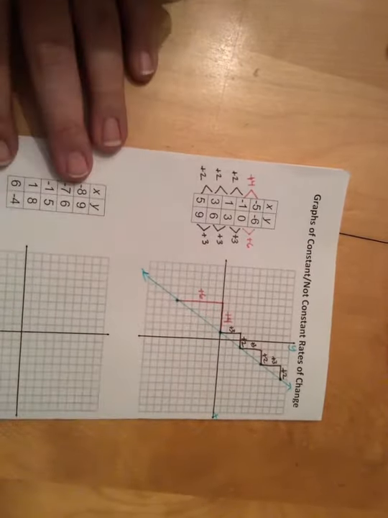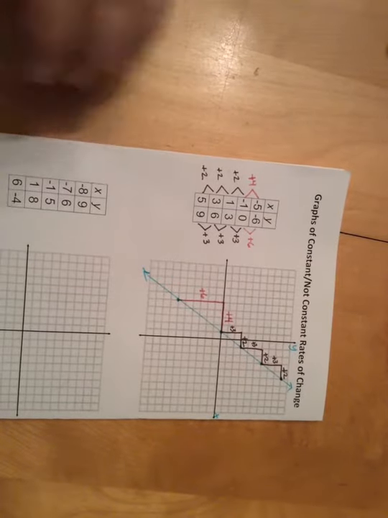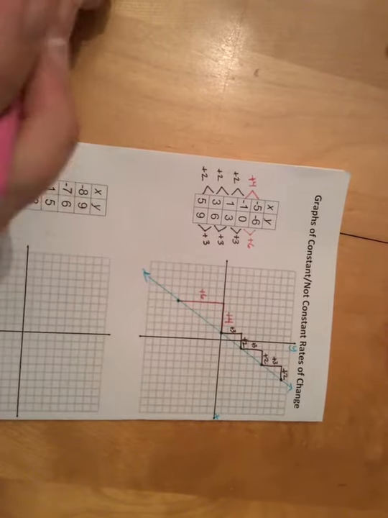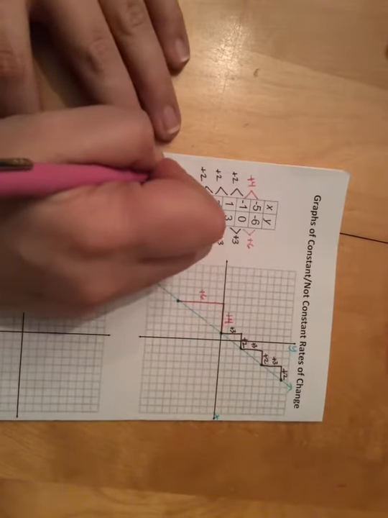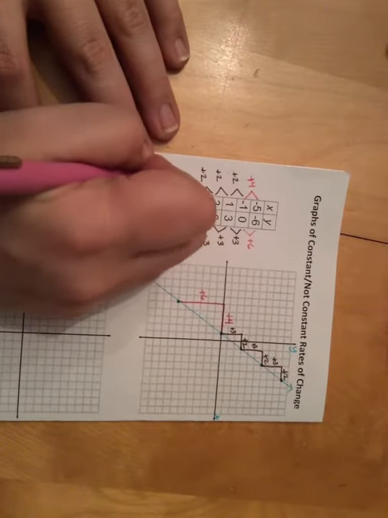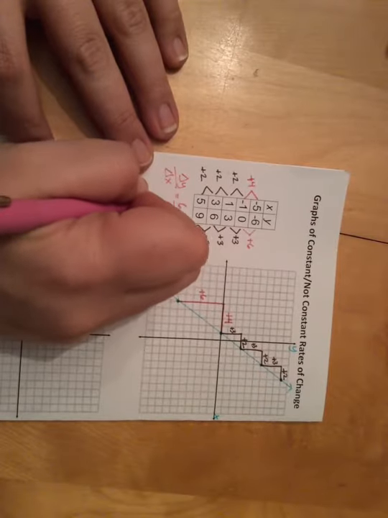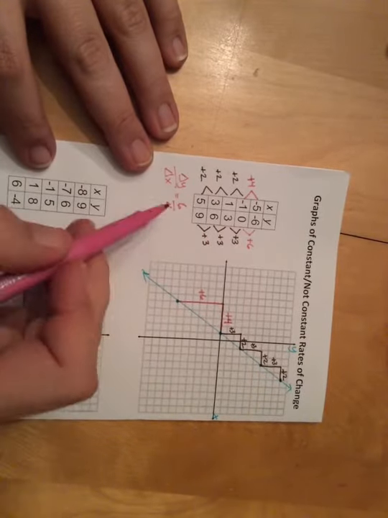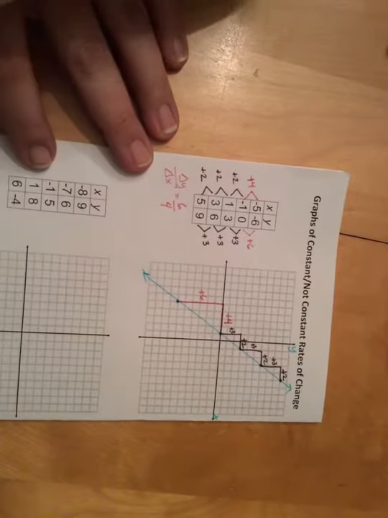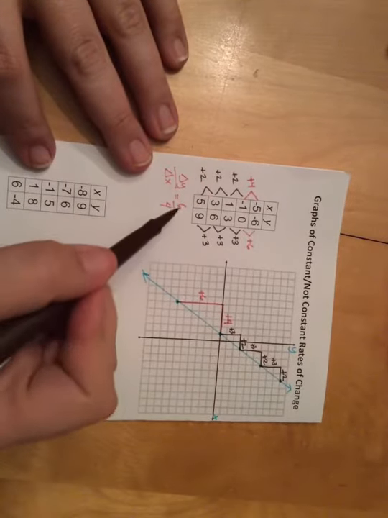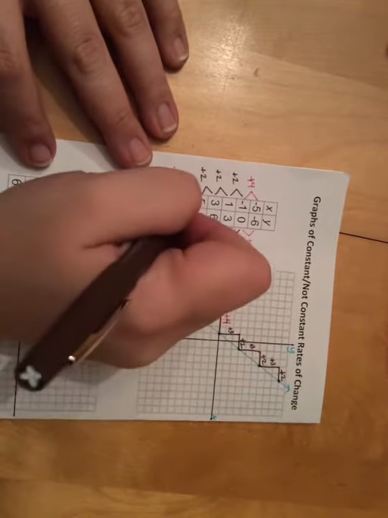So if I'm looking at the first pair that we have, 6 over 4, we know our rate of change is change in y over change in x. So that would be positive 6 over positive 4. If I try to reduce this fraction, I can divide 6 by 2 and I can divide 4 by 2.